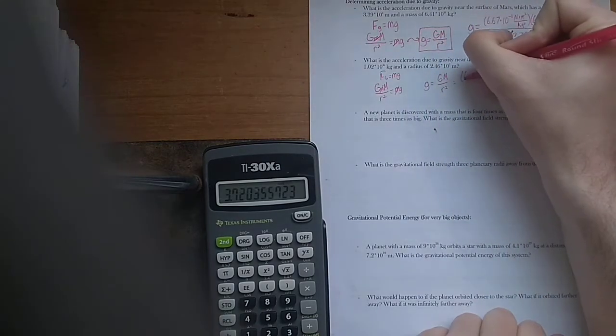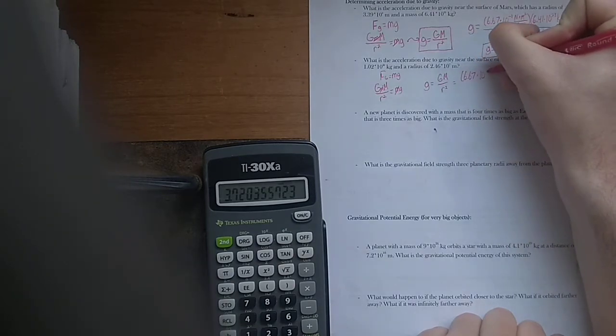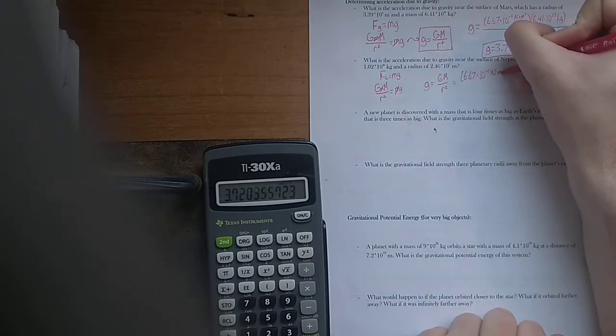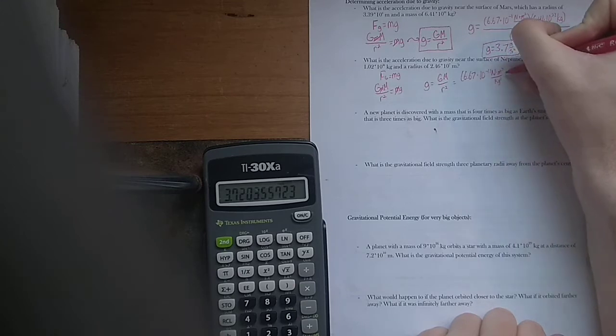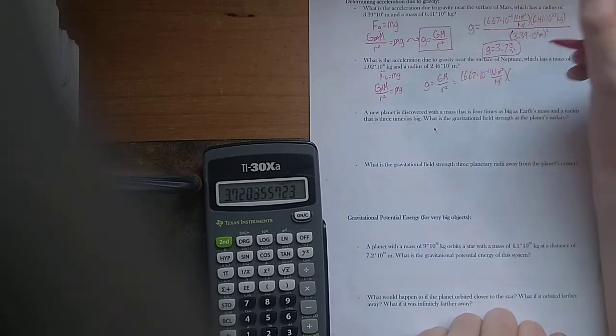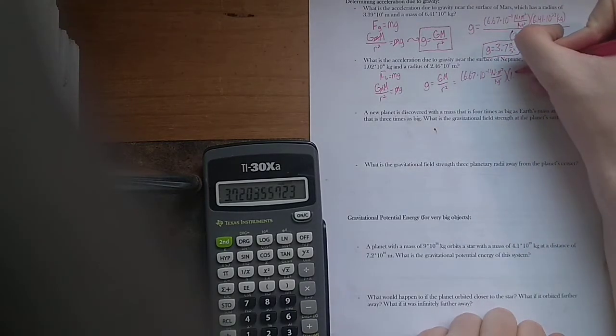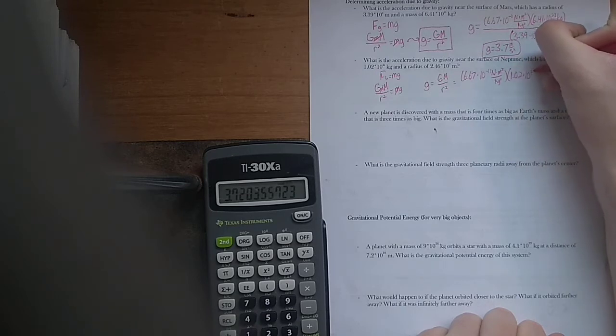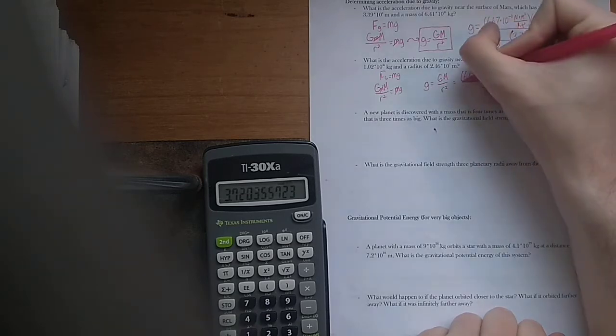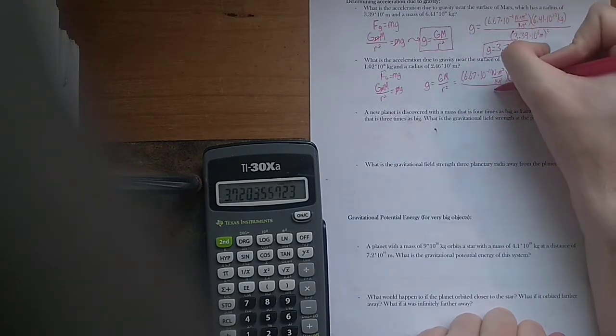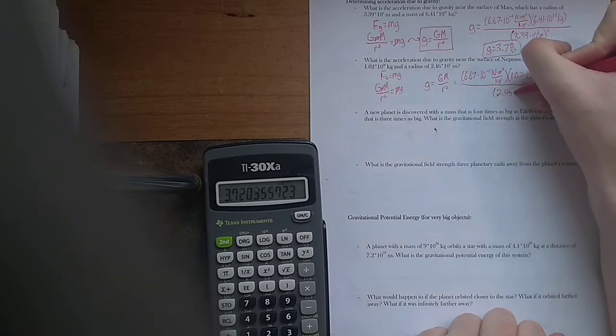For Neptune, well, the universal gravitational constant is still the same thing, 6.67 times 10 to the negative 11th newtons times meters squared over kilograms squared. Neptune's mass, 1.02 times 10 to the 26 kilograms. And the radius, 2.46 times 10 to the 7th meters.